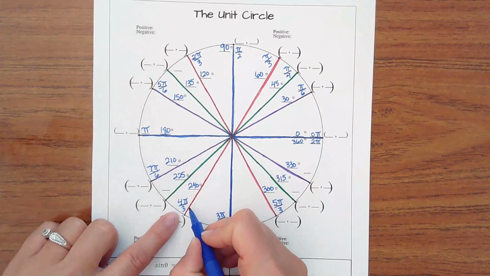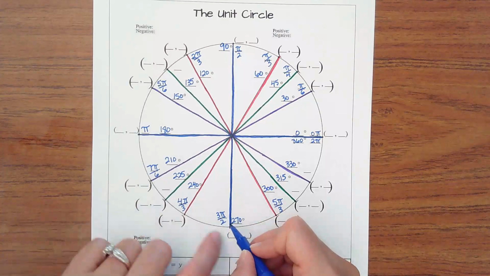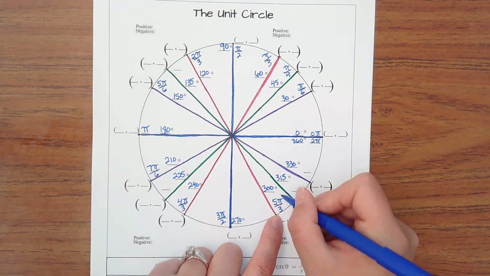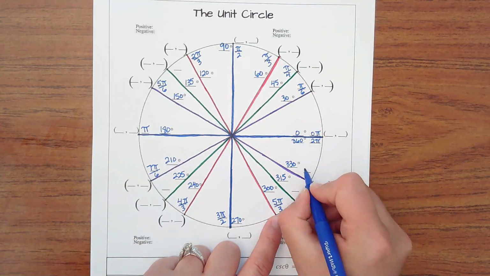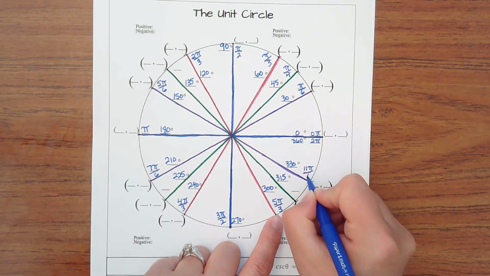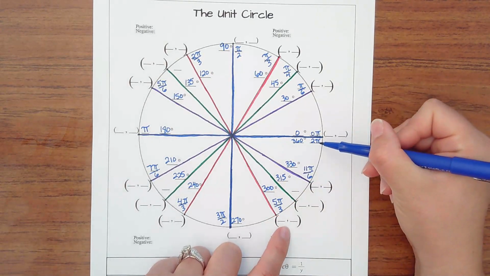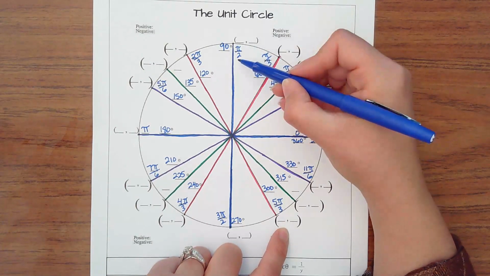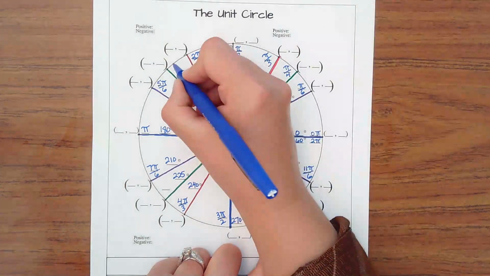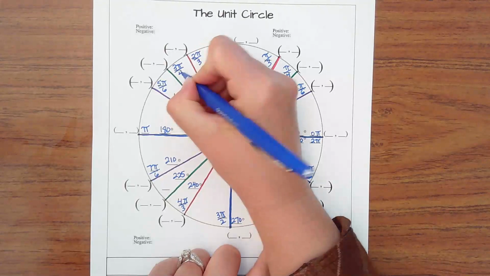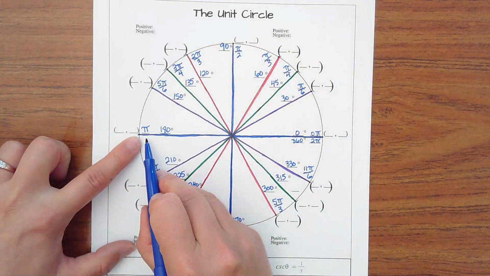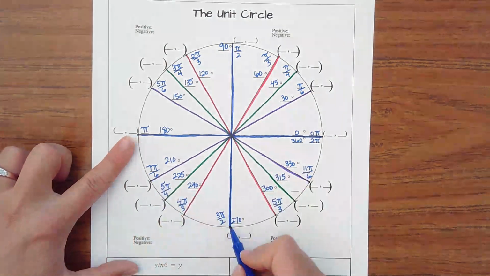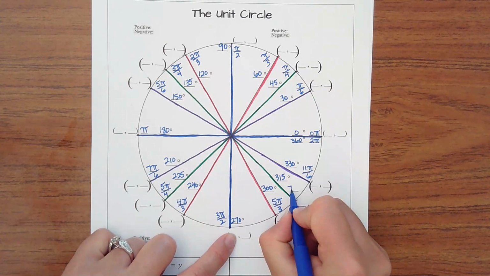This is 8/6, which reduces to 4/3. 9/6, which is 3 halves. 10/6, which is 5/3. 11/6. 11 pi over 6, because then this is 12/6, which is 2. And then our 45s, this was 1/4, 2/4, which is a half, 3/4, 4/4, which is our whole, 5/4, 6/4, which is our 3 halves, and then 7/4.